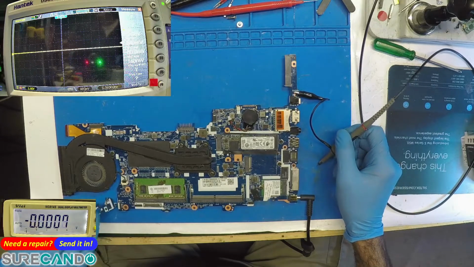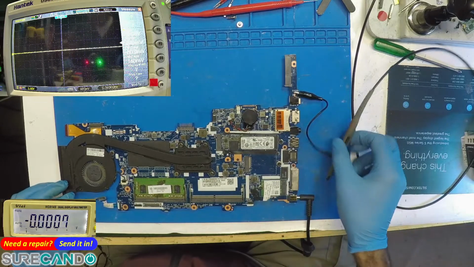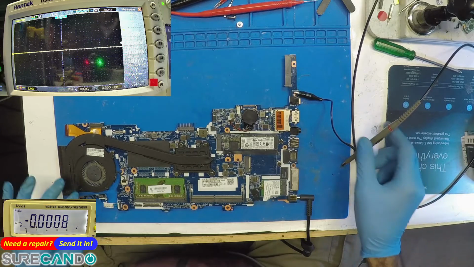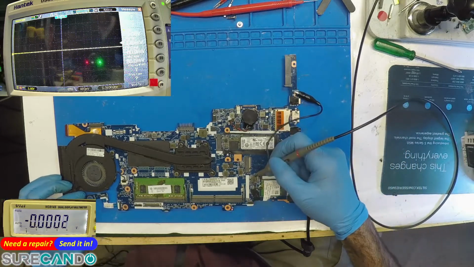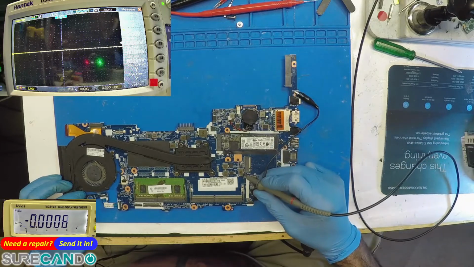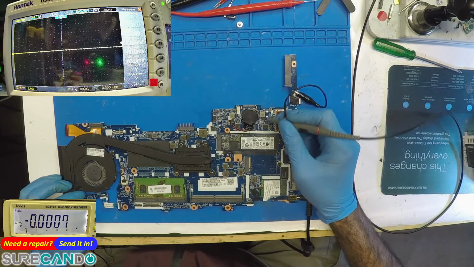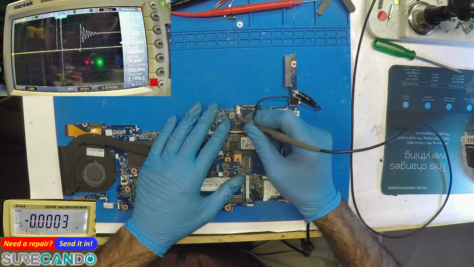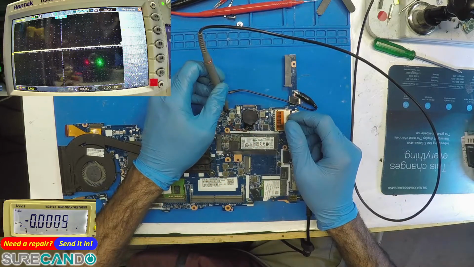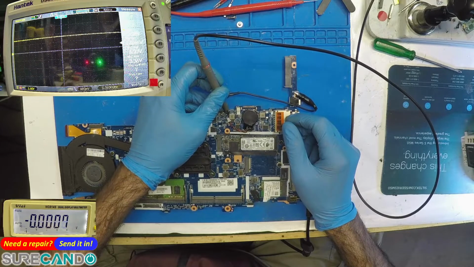No power. Good. Okay. In this mode, where do we have power, where we don't have power? The BIOS pins, maybe 5 volts, always on. Yeah, so 3.28.